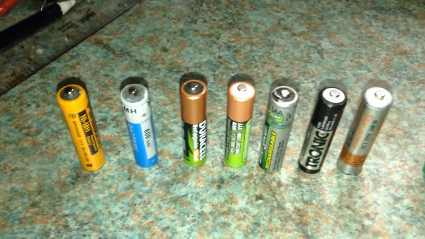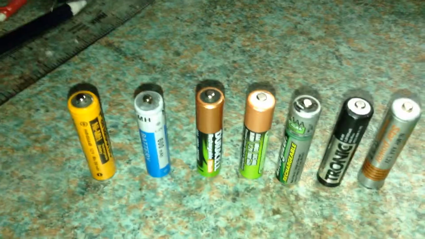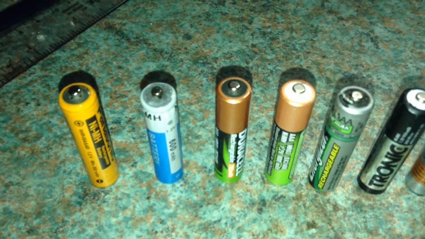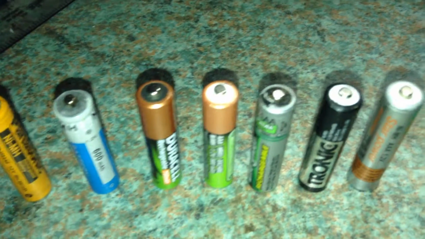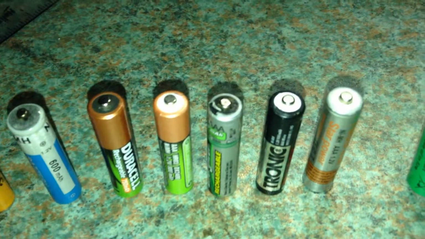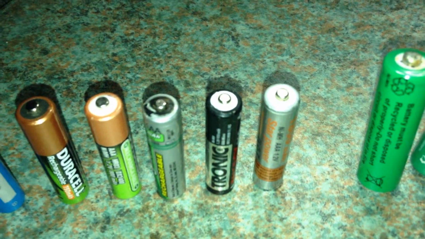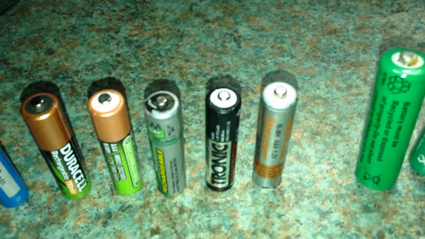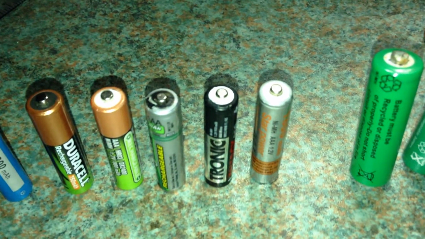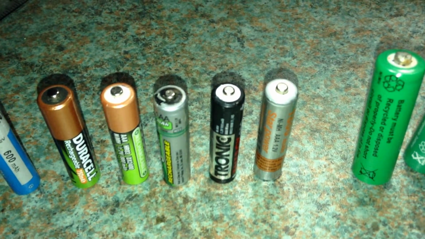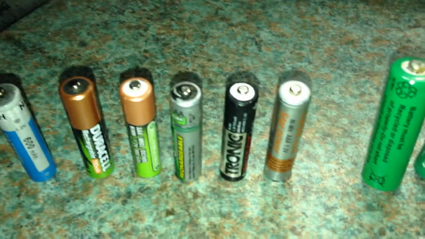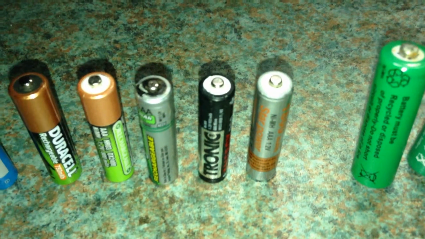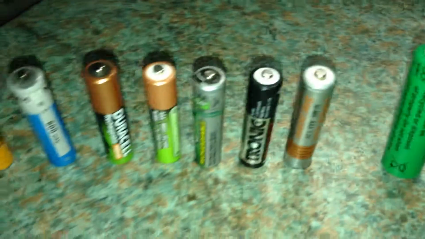So on the left here we have ratings from 550 milliamp hours through 500, 750, 800, 850, 900, and the one on the far right has a capacity of 1800 milliamp hours. So that one would last the longest in your device. So I would say that it has the highest energy density.